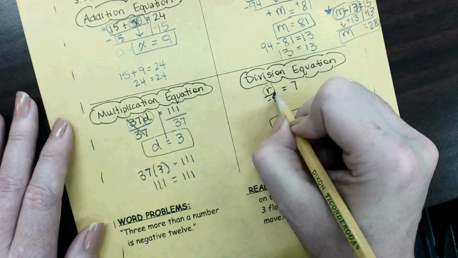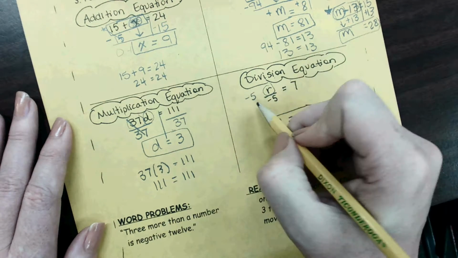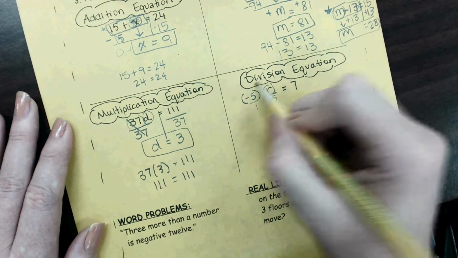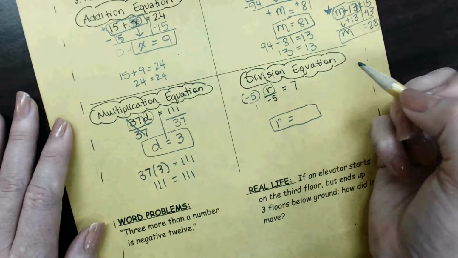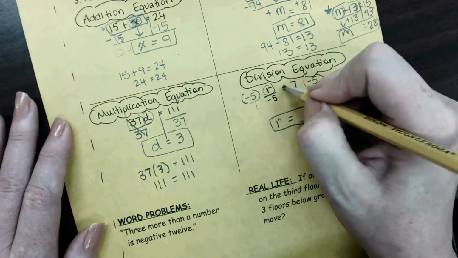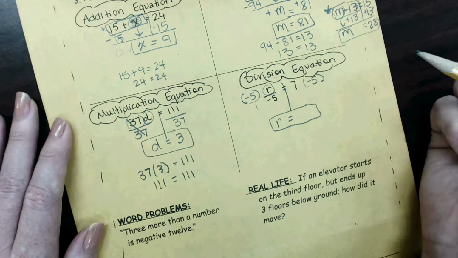So the opposite of division is multiplication. So I'm going to multiply by -5. And it's almost like -5 over 1. But I'm just going to put -5 and make sure you put it up high next to the r. And I'll multiply by -5 on this side as well, because what you do on one side of this equal sign, I need to do to the other.